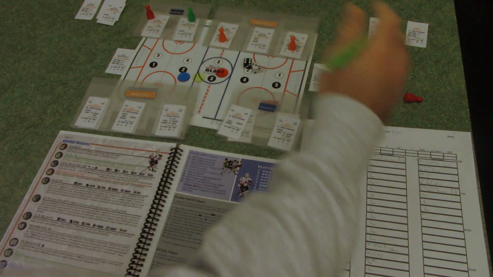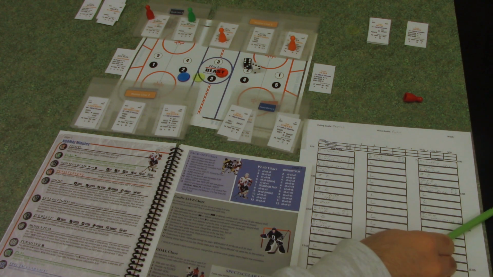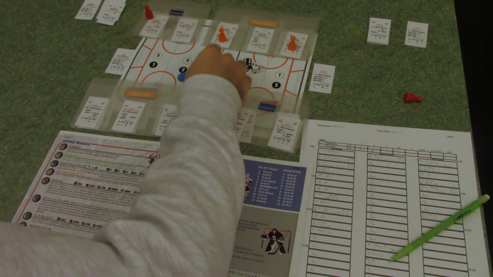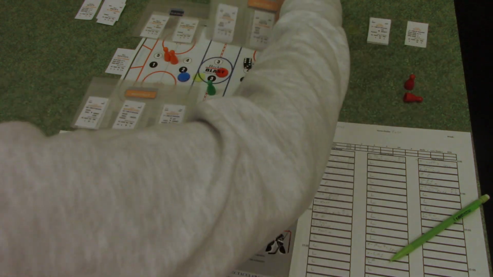So Kerr, Zezel, and Marsh. And Samuelson. So 4 saves in a row by Fuhr to keep his team in the game. All right, and on 9, yeah, so Edmonton will take over. We'll roll down on the play chart.